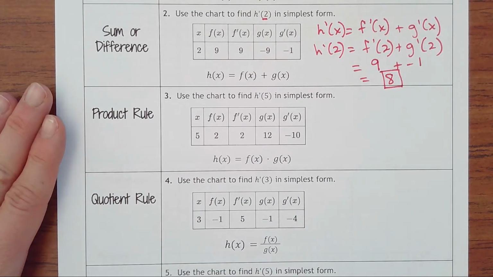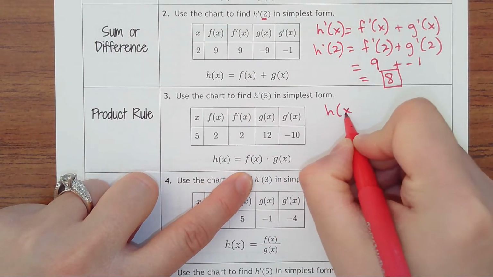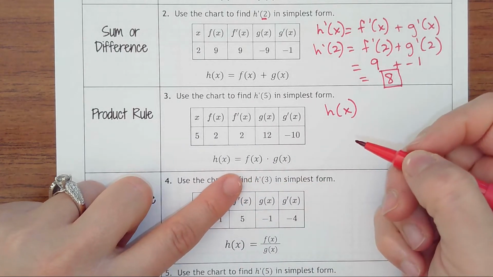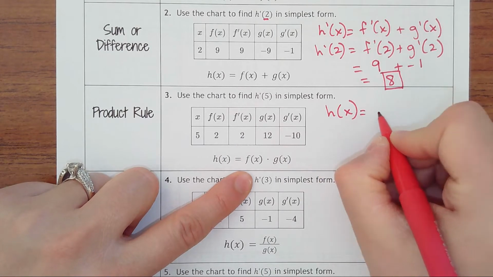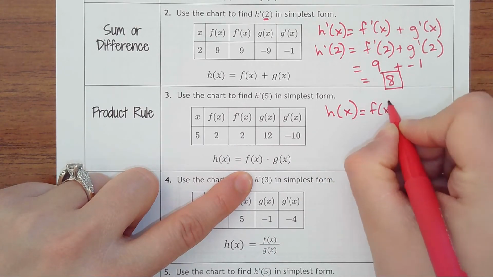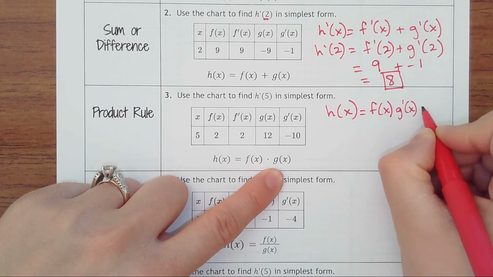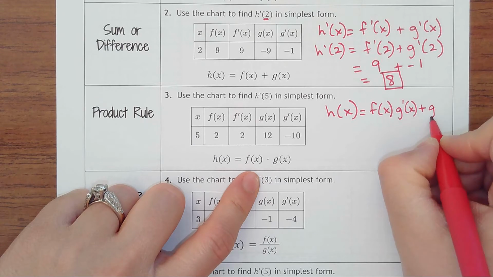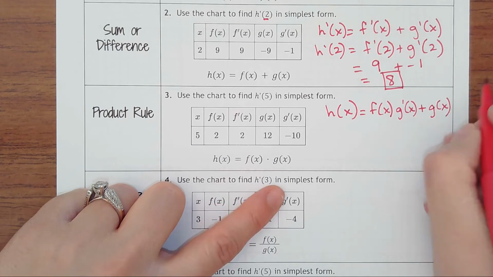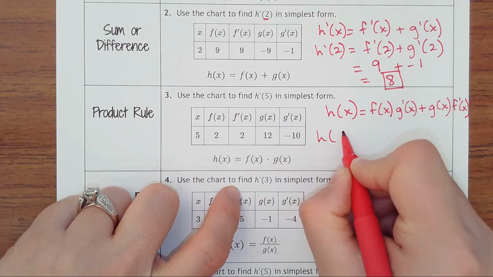Product rule. Remember that you can't really screw it up as long as you remember you can't simply take the derivative of both of them. It needs to be where you're keeping one of them times the derivative of the other one plus in the opposite combination where, let's say, I keep g of x times the derivative of f of x. So again, it doesn't matter, it'll come out the same, and we're finding this at 5.